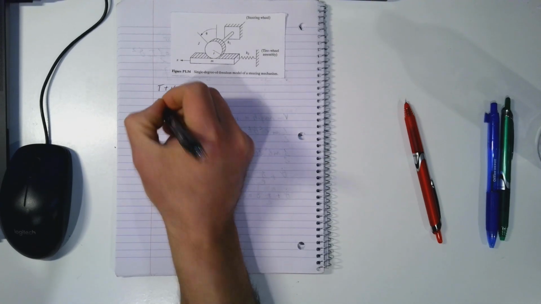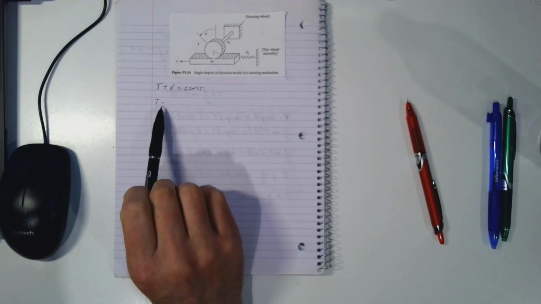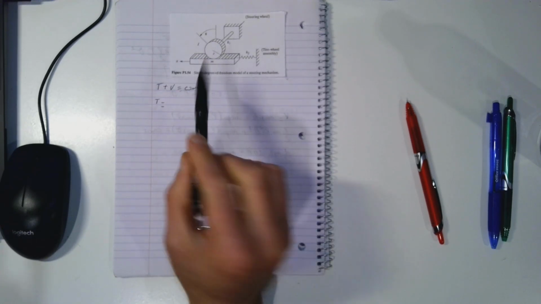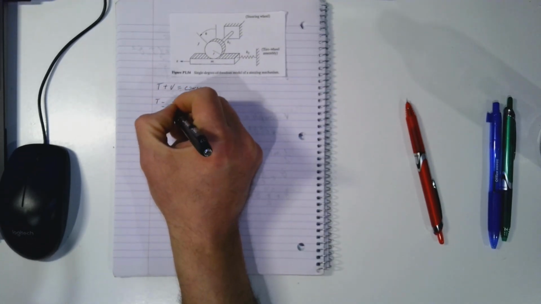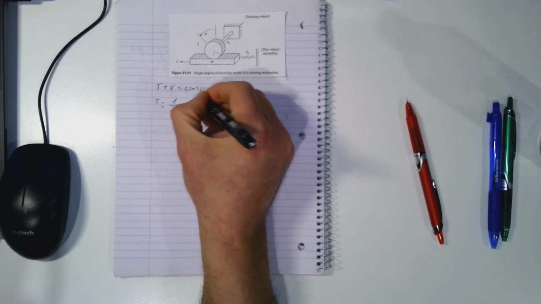As we said before, the kinetic energy comes from 2 sources, because we have 2 moving masses. The first is the translational kinetic energy of the mass, which we can write as 1 over 2 m x dot squared.